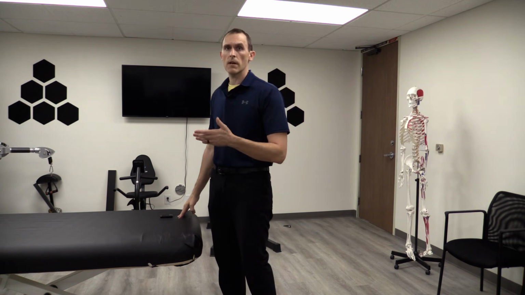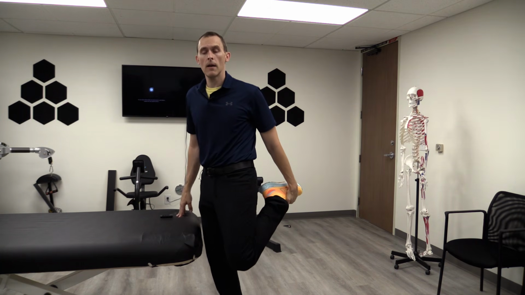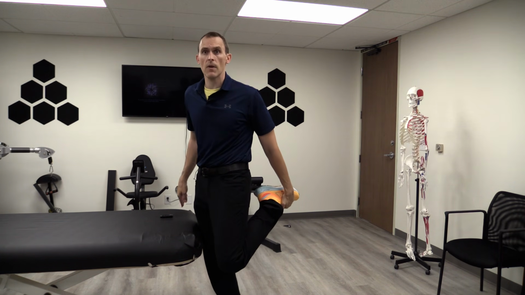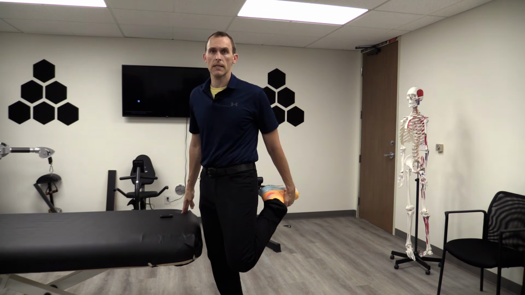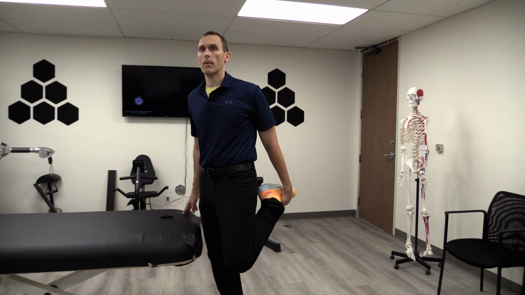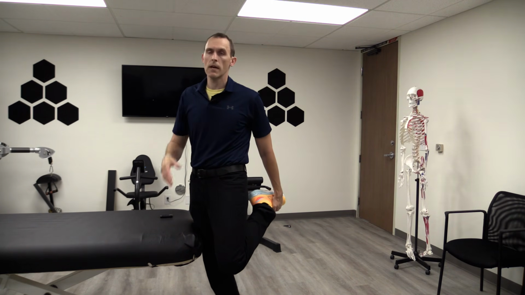So if I just hold on to something, it could be a chair or whatever it is, grab onto my leg behind me, I'm going to be lengthening that rectus femoris. But oftentimes we see that there are a couple of issues in order to clean this up. Number one, if I just grab my foot behind me and I try to pull my heel up toward my rear end, if I'm getting a stretch, then that's good enough.